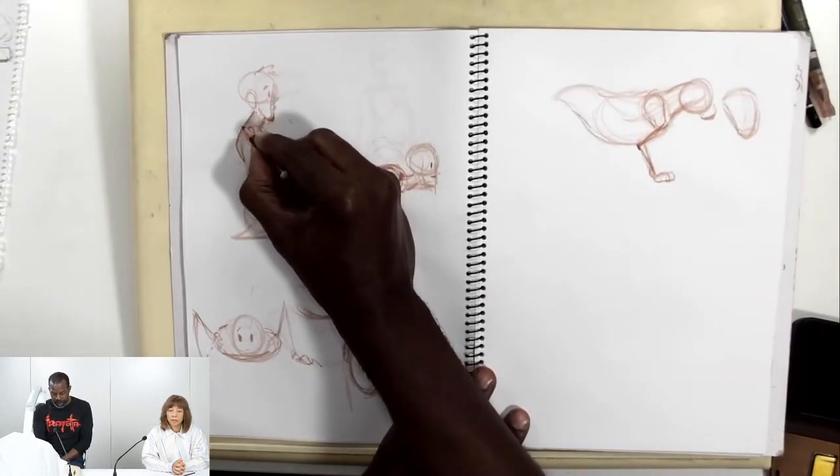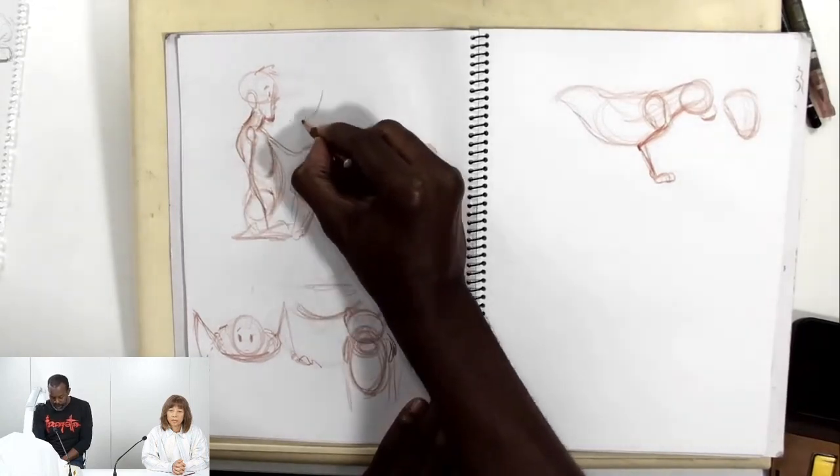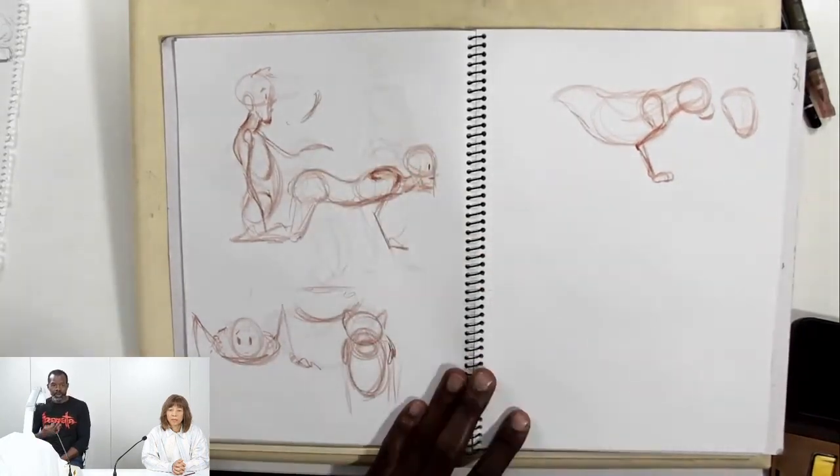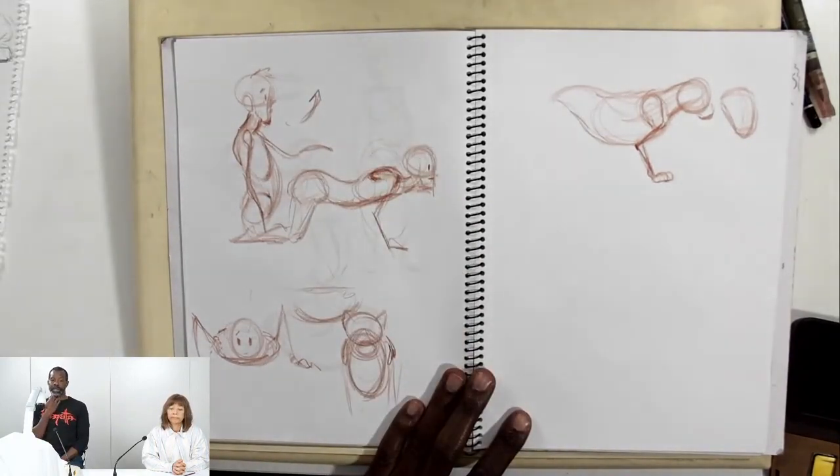Another thing to keep in mind: notice how the human neck is at this angle, because we're standing up and want to keep our heads up.